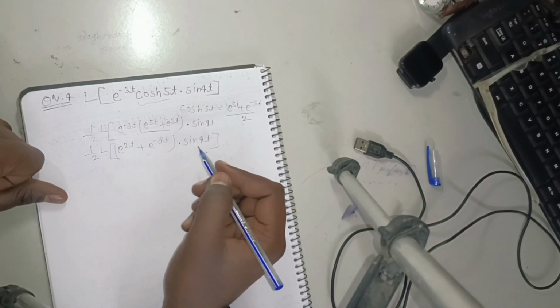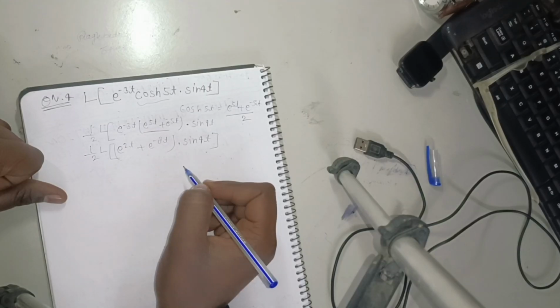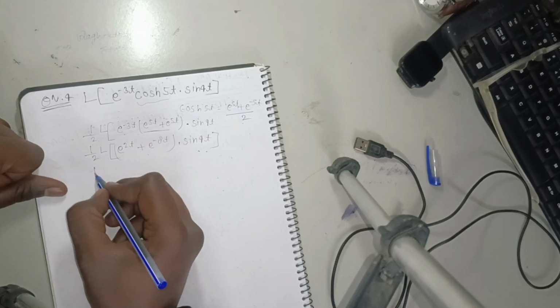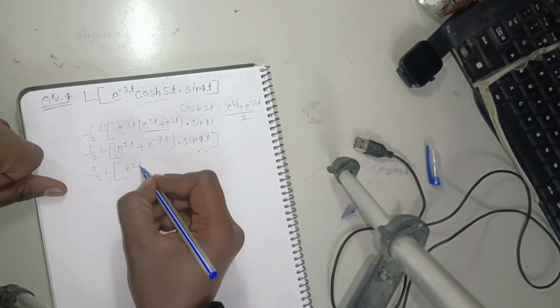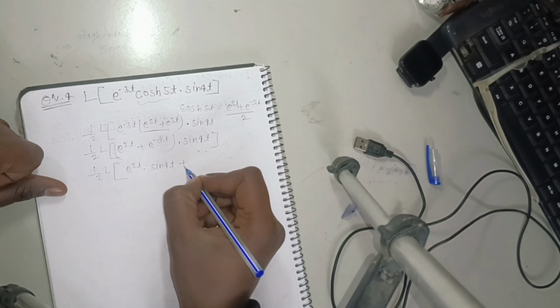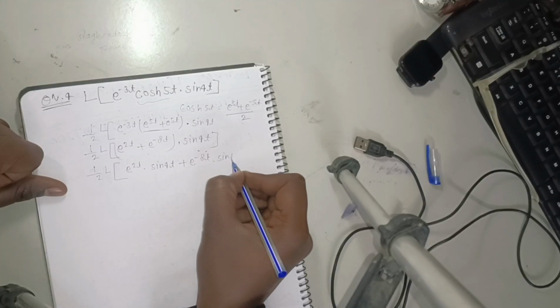Okay, and now into sine 4t. Now simply I multiply it with sine 4t: 1 upon 2 Laplace of e to the power 2t into sine 4t plus e to the power minus 8t into sine 4t.